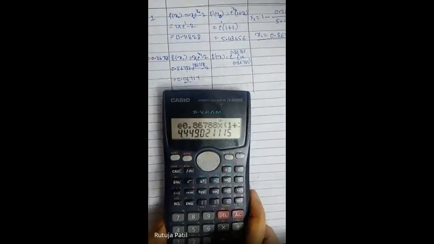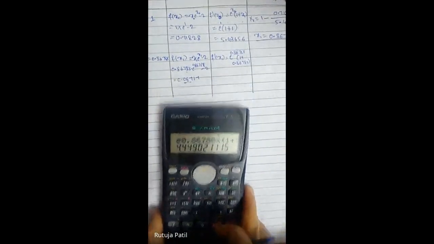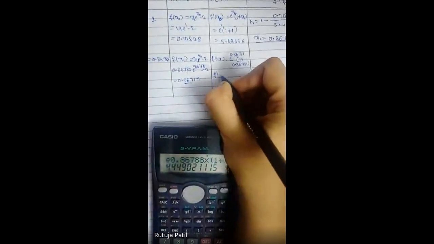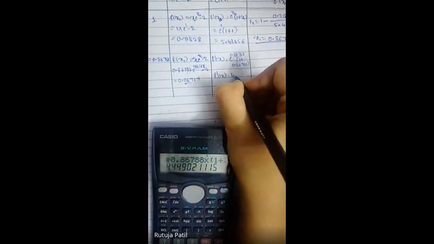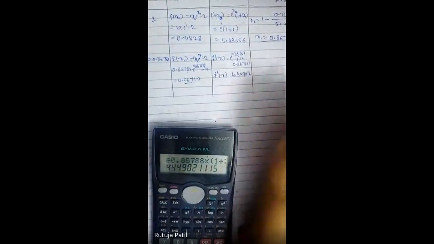What do we get here? 4.44902. That is f dash of x1.